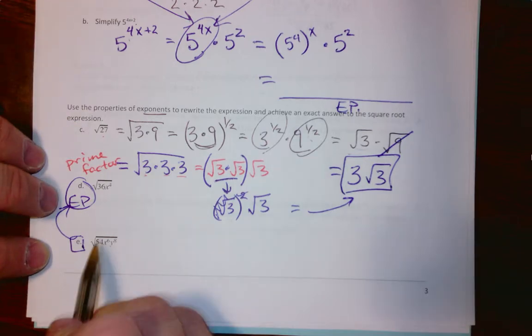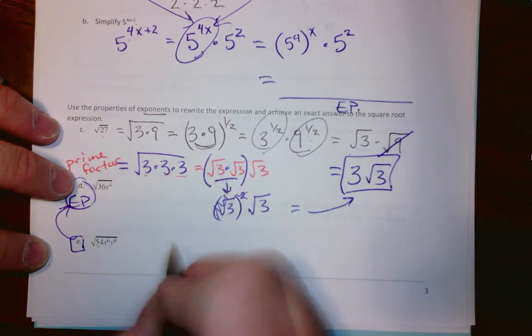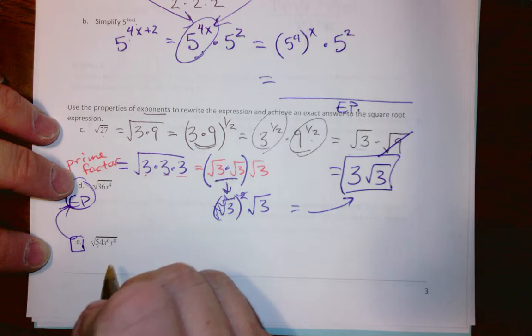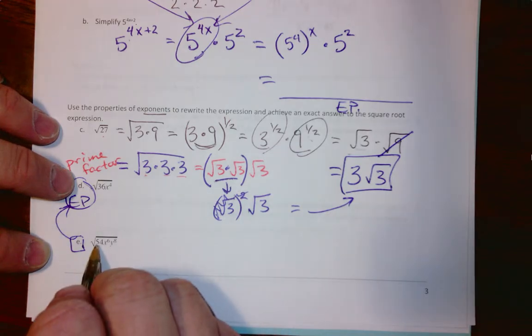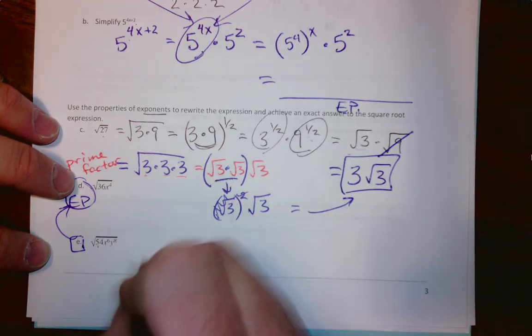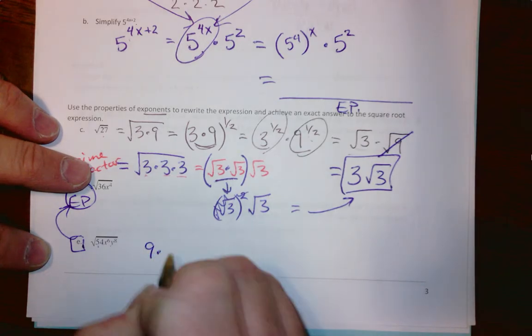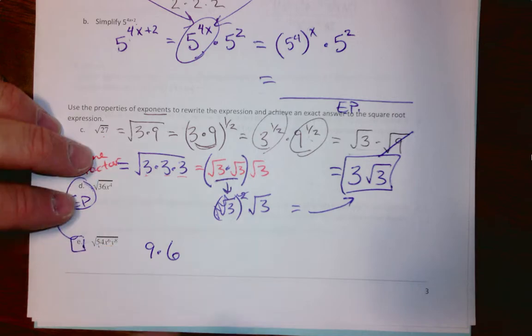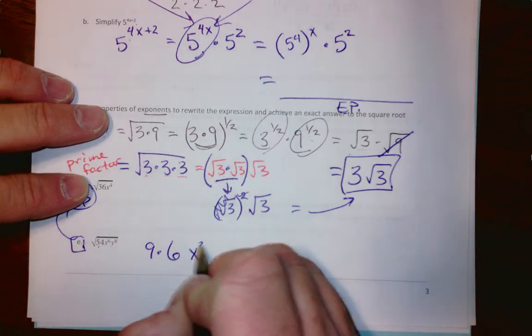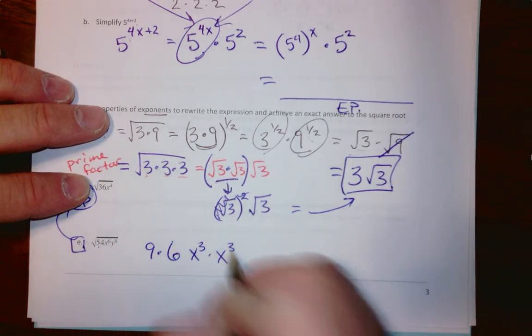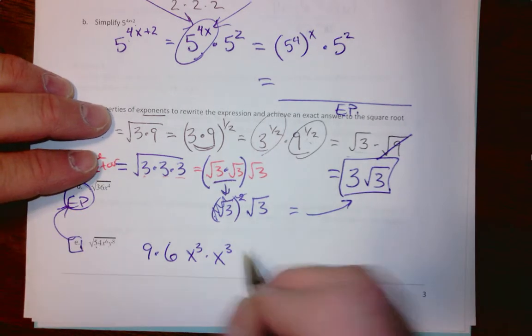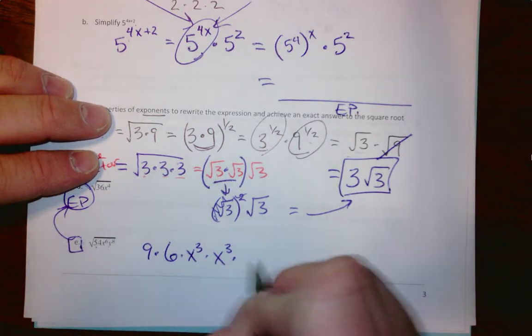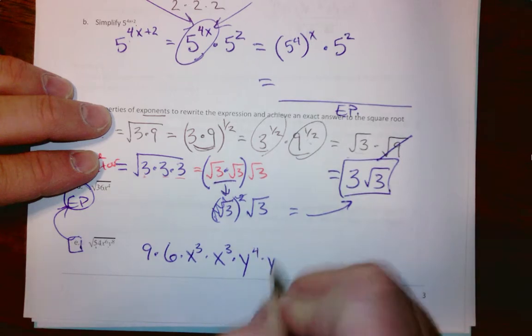So if we look at 54 and think about how we can split it, let's think about the biggest perfect square number that divides 54. I think 9 does. So 9 times 6. Then I'm going to take x to the 6th, and I'm going to cut it in half to make x to the 3rd times x to the 3rd. Then I'm going to take y to the 8th and cut it in half. You might be saying, why? This seems dumb.